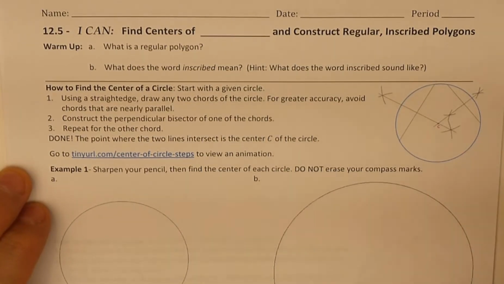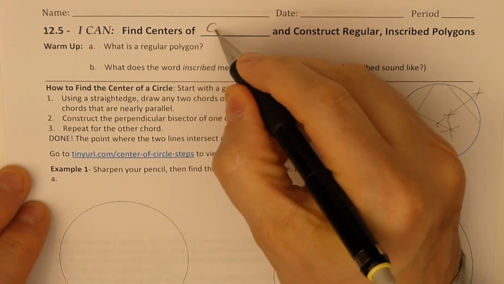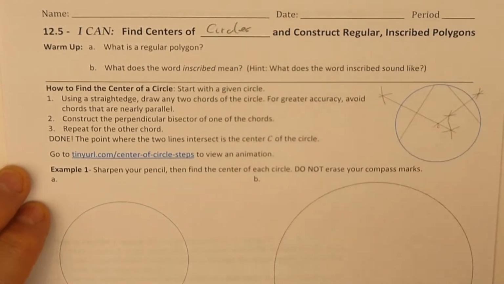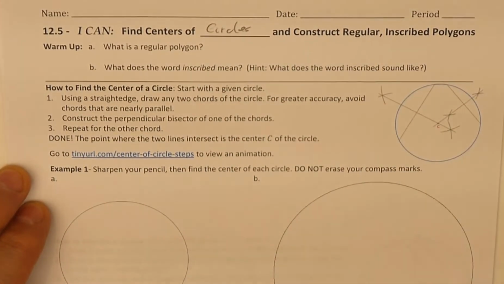This is section 12.5. The I can statement for today is I can find centers of circles, so let's write circles right here, and construct regular inscribed polygons. So let's first talk about the warm-up. What is a regular polygon?